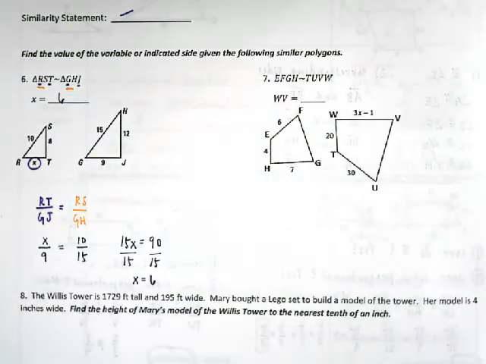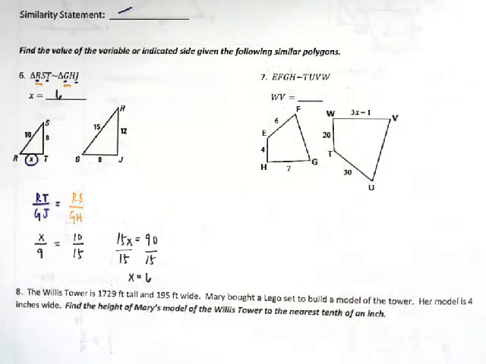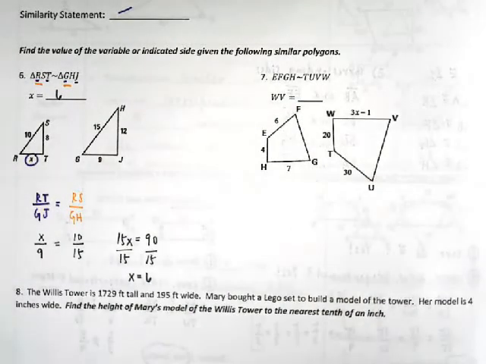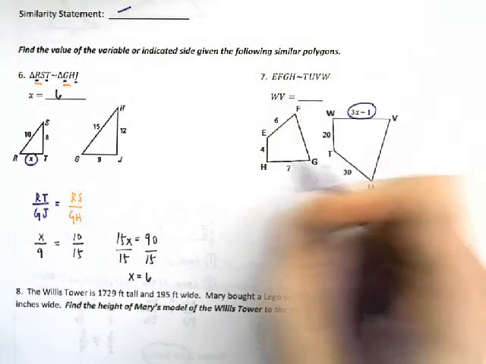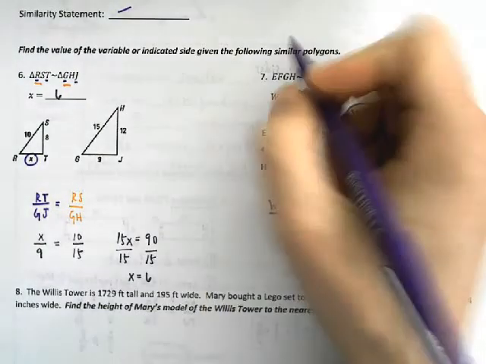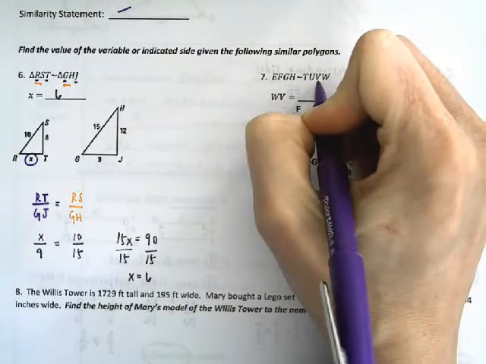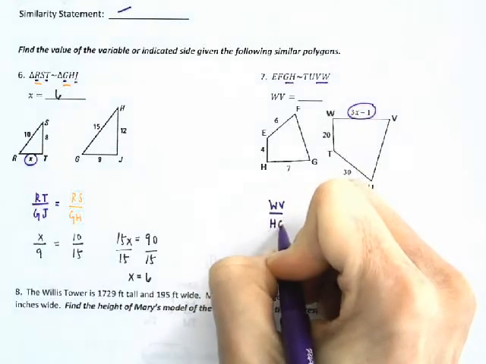Okay, so again, just setting up basic proportions. Now, number 7 is the same type of problem. Here, our figures are just not oriented the same way. So again, we are trying to find WV right here. I know that WV, if I look in my statement, corresponds to HG.